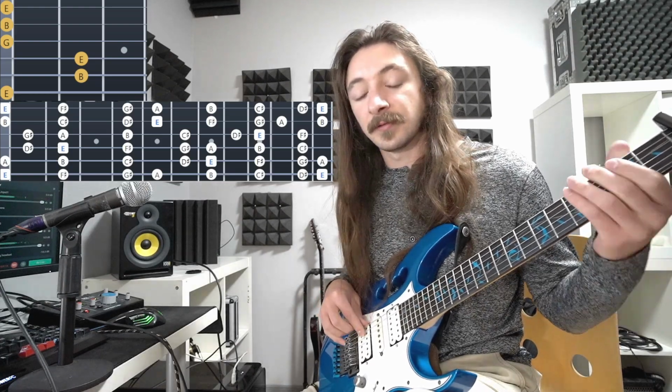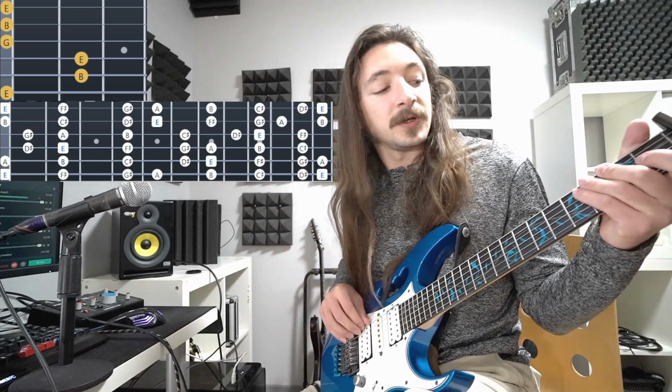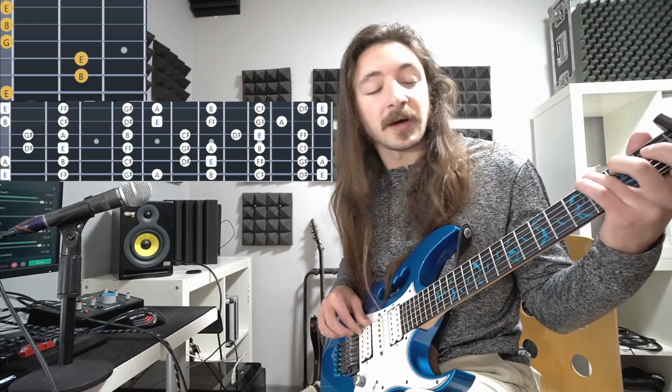Now what if we wanted to make this into a minor chord? We have to play 1, flat 3, 5, and if we're using our major scale, we're going to just have to flat the third. 1, 2, flat 3, 4, 5, 6, 7, 8. Now we're just playing our major scale and flatting the third. That works. 1, flat 3, 5 is all we need.